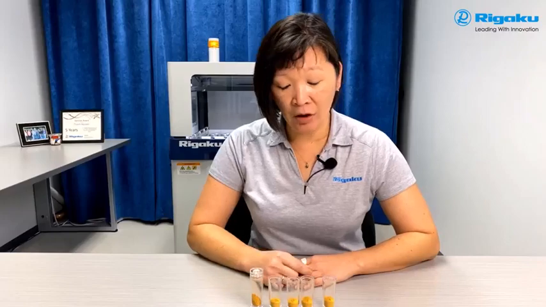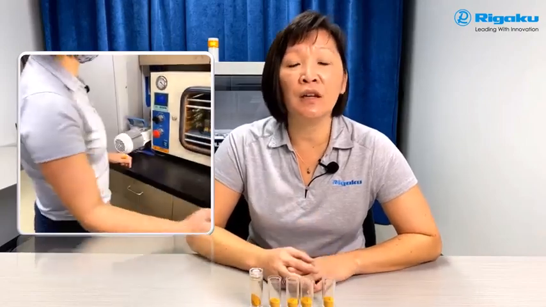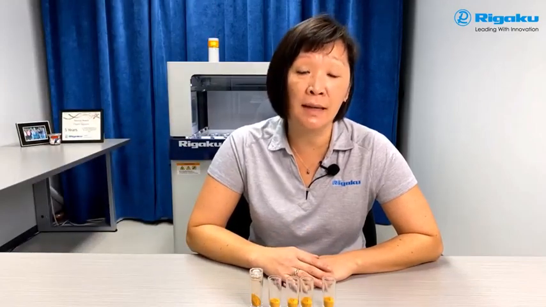Right, now that we have our standard spiked, the next thing that you want to do is to put it into the vacuum oven. Ours is set at 65 degrees, so depending on the volume that you spike into your standards, it could take a little longer to dry, but you want to make sure that it's dried completely before you move on to the next step.